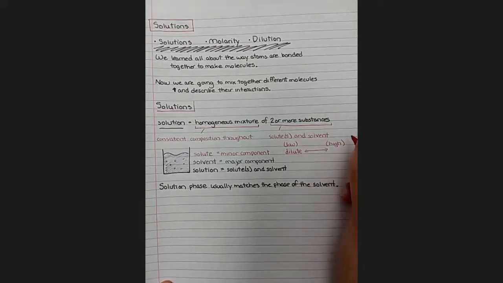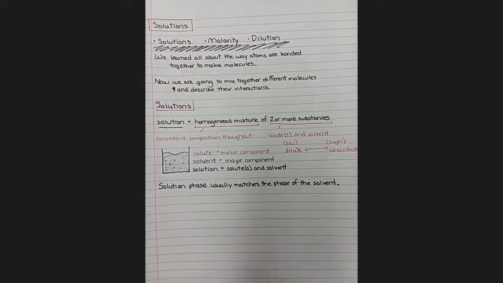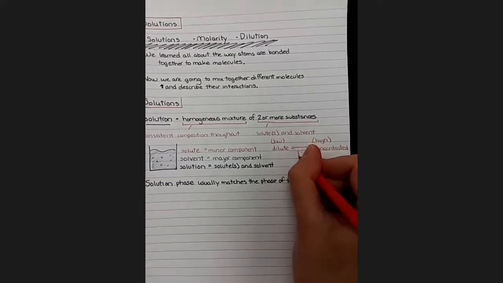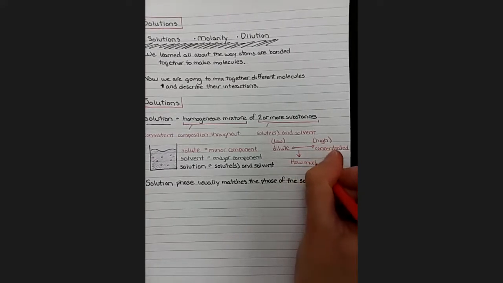If there is a large amount of solute, we say that the solution is concentrated. It still needs to be less than the solvent, but concentrated means there's a relatively large amount of that. And the question that we need to answer is, how much is there?